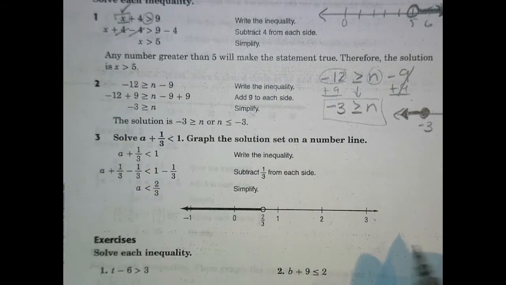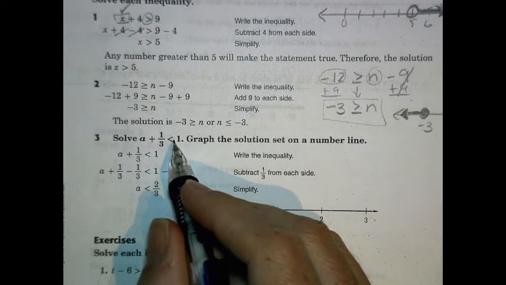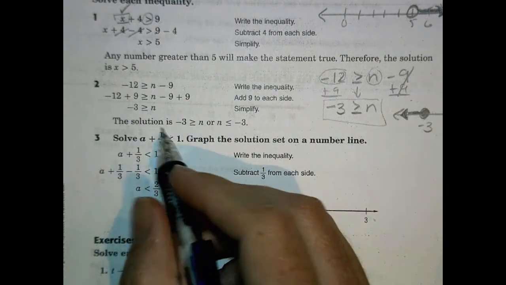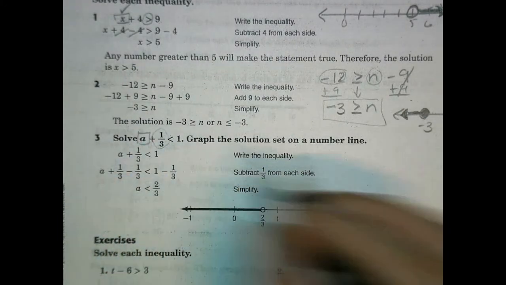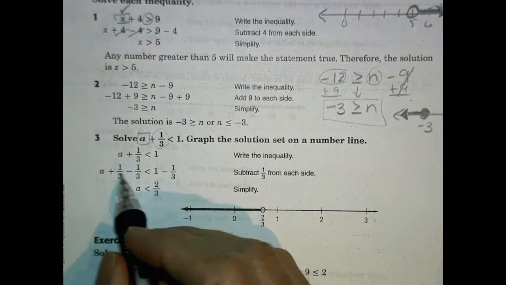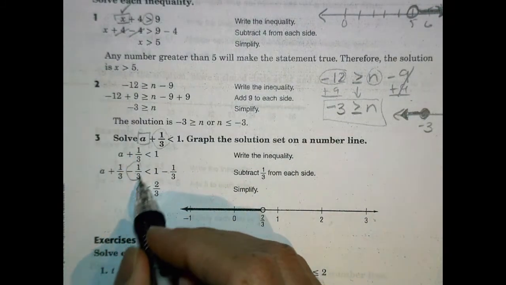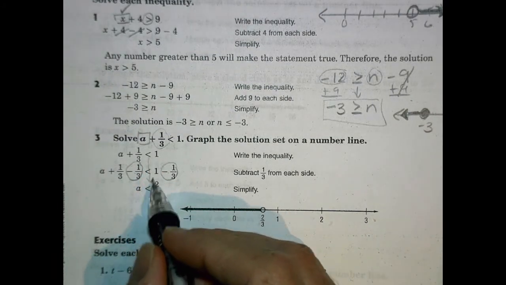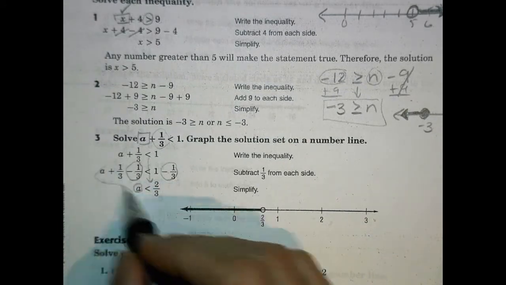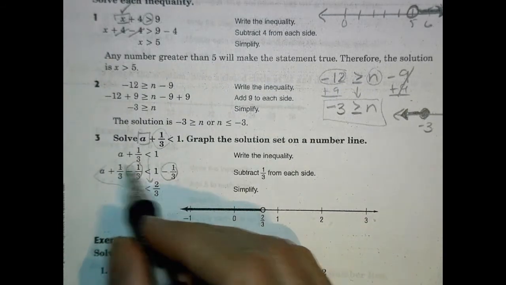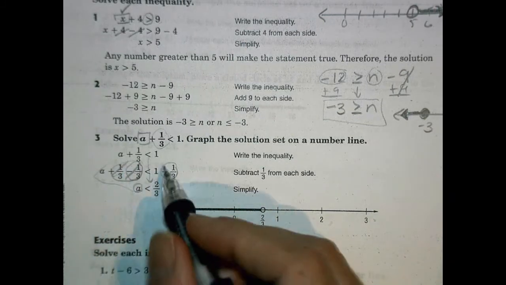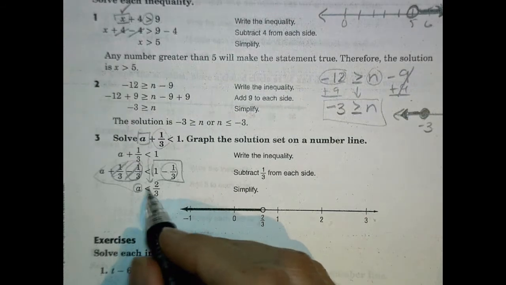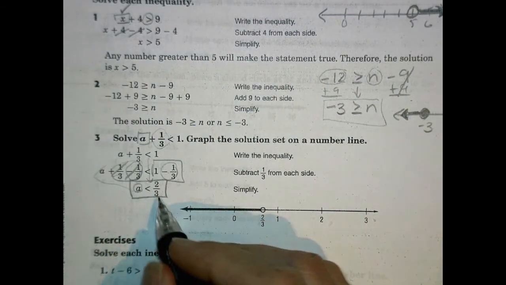Our last example here says solve a plus 1/3 is less than 1, and then graph the solution set on a number line. You can see we're working with a fraction, but we still want to isolate the variable just like we did before. So we're going to subtract 1/3 from both sides. You see that the less than comes all the way down, and we isolate the a. All we're doing is eliminating this 1/3 by subtracting it, so it goes away. And over here, the computation is 1 minus 1/3, which is 2/3. So a has to be any value less than 2/3.